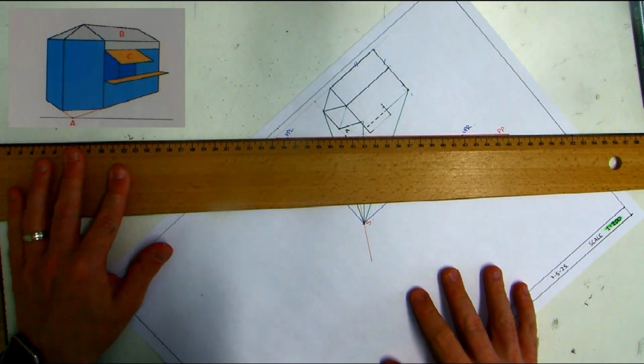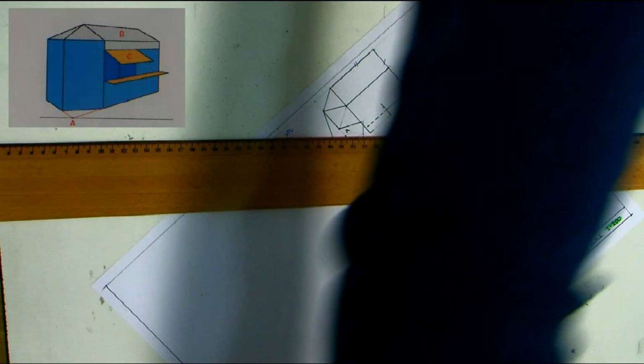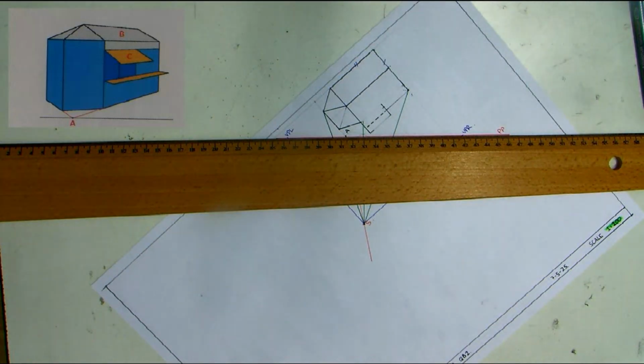Set up our T-square to that picture plane, and we retape it up.